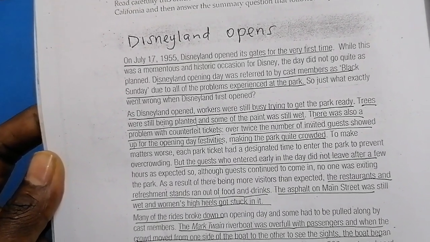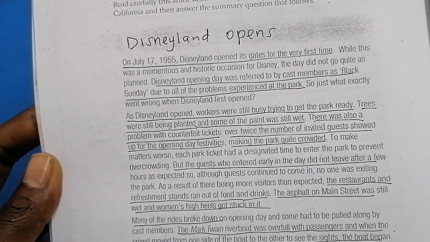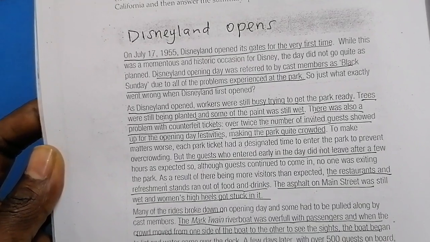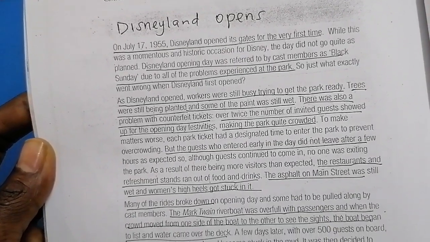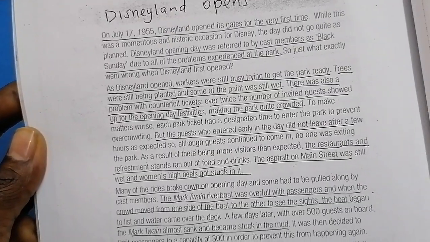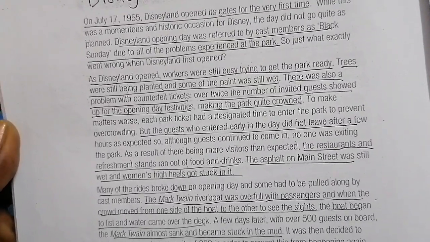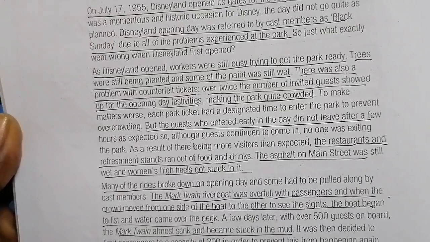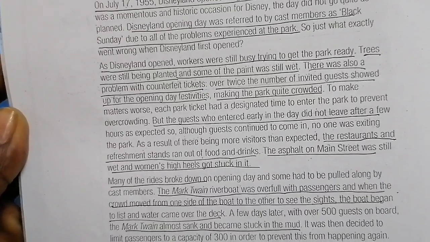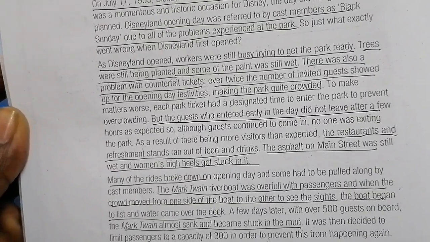Disneyland opening day was referred to by cast members as Black Sunday due to all the problems experienced at the park. So just what exactly went wrong when Disneyland first opened? As Disneyland opened, workers were still busy trying to get the park ready. Trees were still being planted and some of the paint was still wet. There was also a problem with counterfeit tickets.